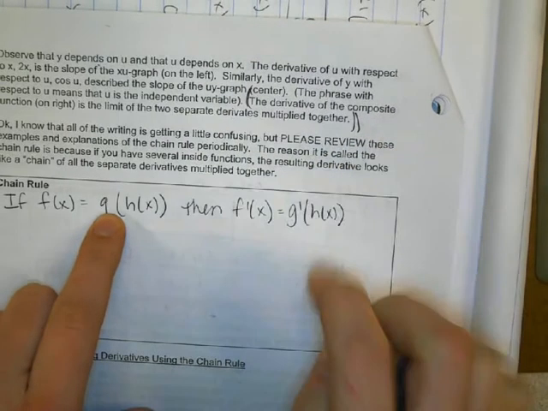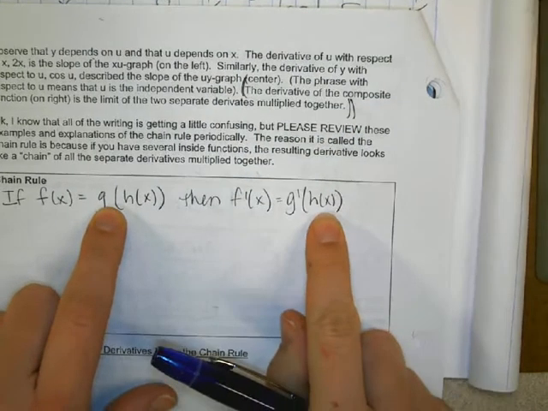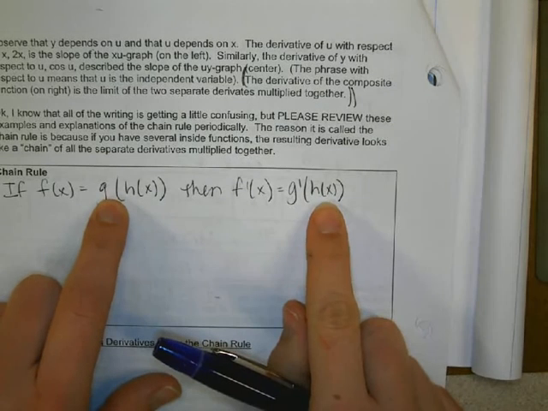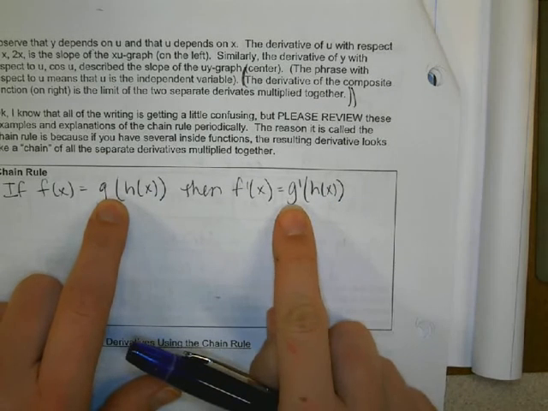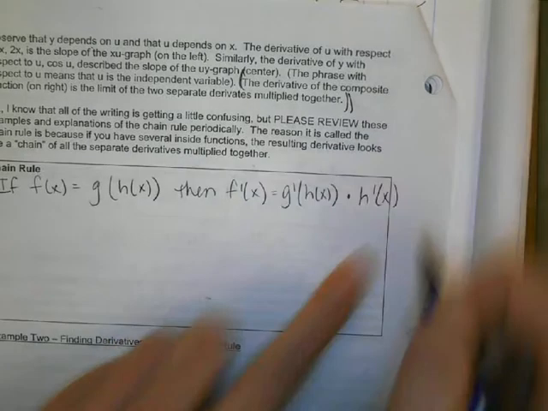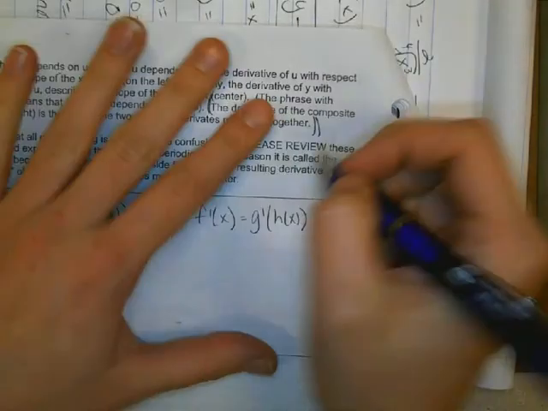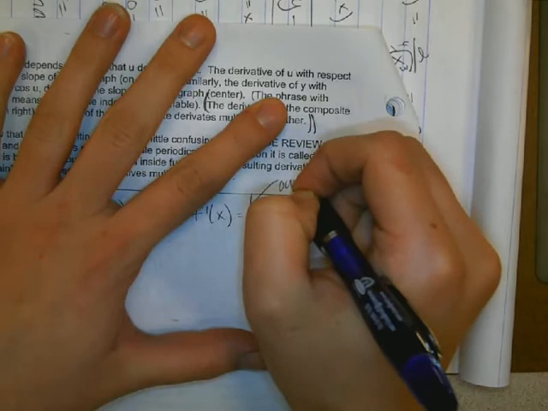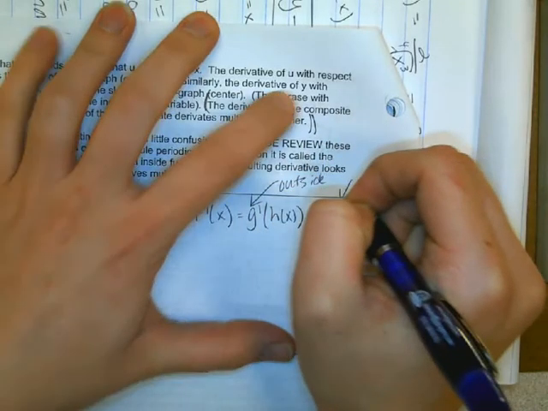Okay, so notice the inside function did not change here. You just took the derivative of the outside function, and then you multiplied it by the derivative of the inside function. So you have outside, inside.